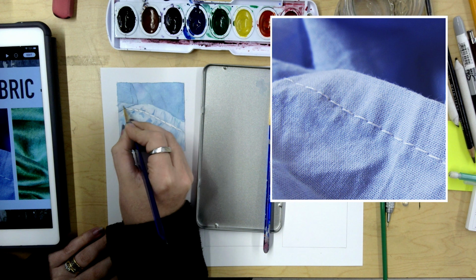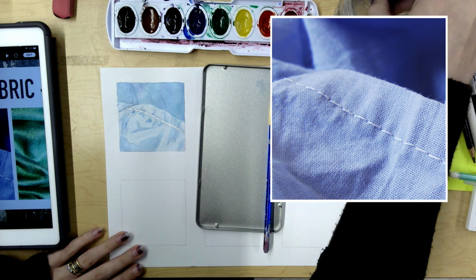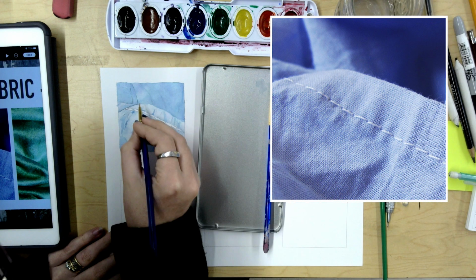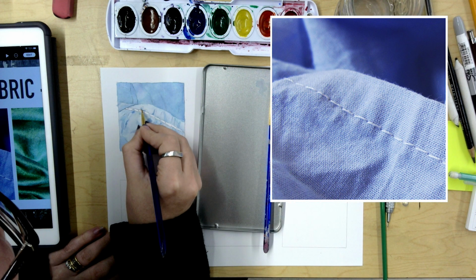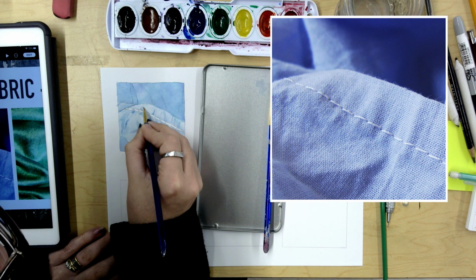And I blended that all out. I think I'm actually going to wait a few minutes, let this dry completely, and then I'm going to go ahead and try to erase what I can of the pencil lines.